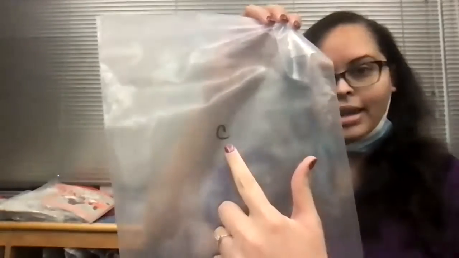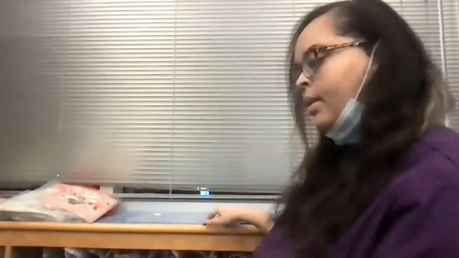Okay, so let's look at what our actual resource looks like. Okay, so I have grabbed a level C just so we can look at what we have. The very first thing that you will notice is you have this little baggie. On the baggie, it has a letter C. In the baggie, you will have a set of books. This is important when you are actually making your guided reading groups for you to know how many resources you actually have. So 1, 2, 3, 4, 5. So you have enough books to have 5 students who are reading on a level C.